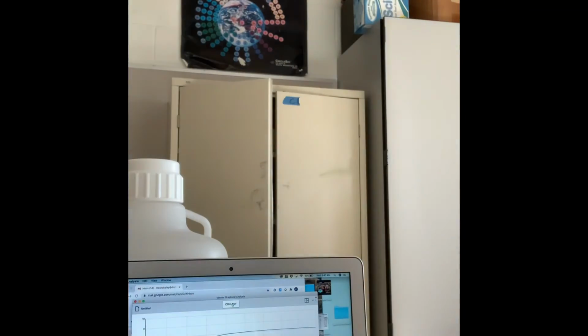Collection has stopped. I'm going to remove the sensor. And I want to find the average of this line, and I'm going to sort of take out this portion where the sensor was just sort of getting acclimated. So maybe starting from right about here, I'm going to click with my mouse and drag across this line. And then I'm going to go down and view my statistics.